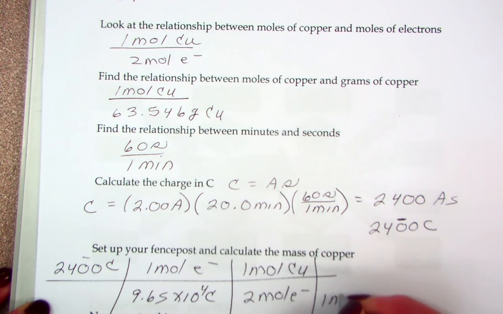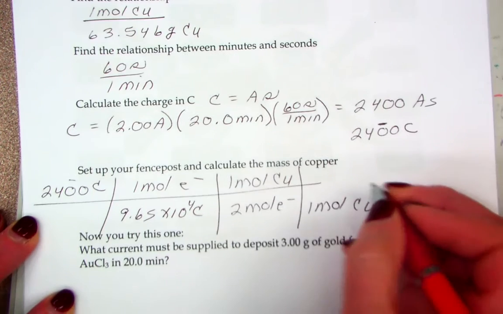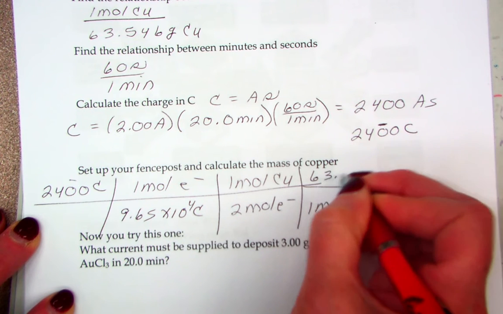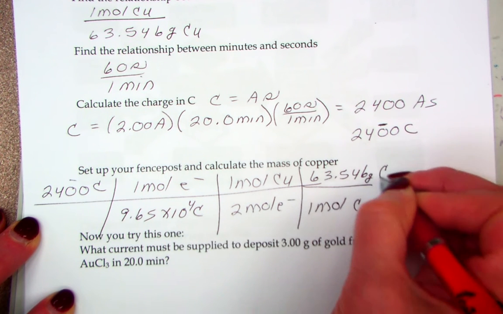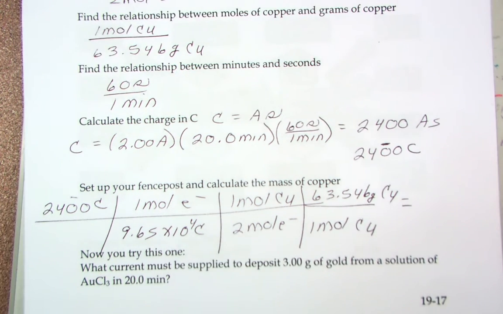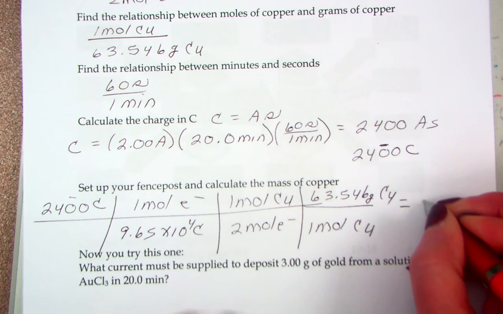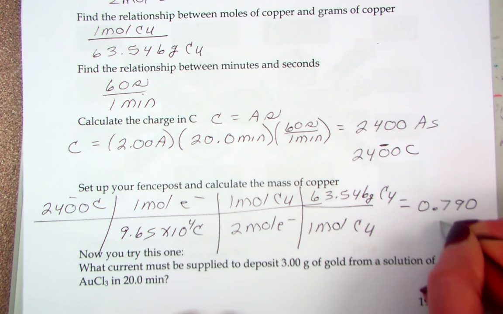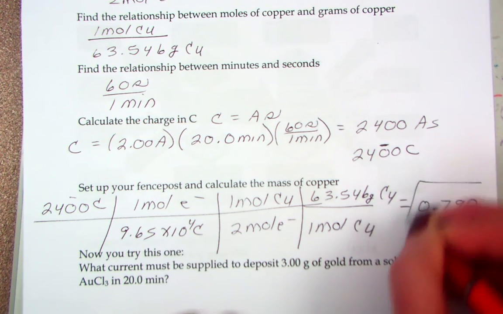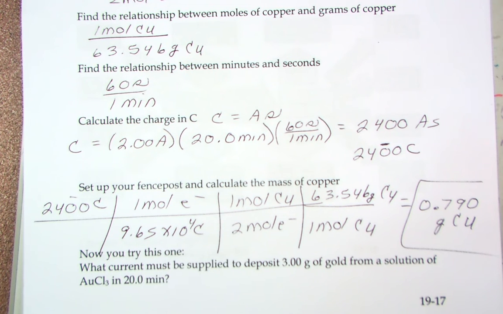And I know that 1 mole of copper has a mass of 63.546 grams of copper. So I just put everything together to change the charge in coulombs into moles of copper into grams of copper, and I get 0.790 grams of copper. This is the kind of calculation they do to coat things with metals using electrolysis. Electroplating is commonly done this way.